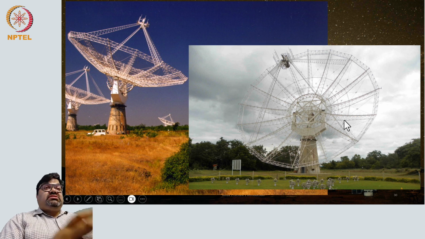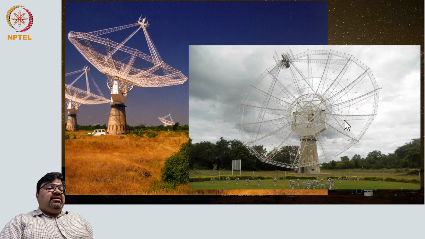To keep the cost low, Professor Swarup undertook this novel design of making it perforated, so that the cost goes down, but not the performance. And this is something we will again discuss when we come to the different antenna designs and configurations in a later part of the course.